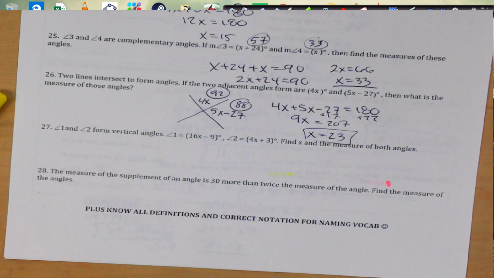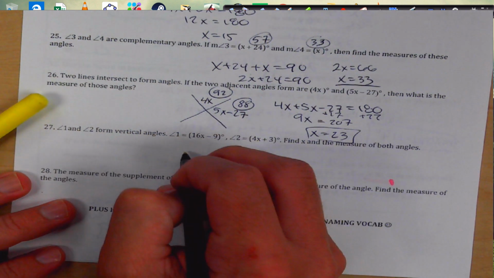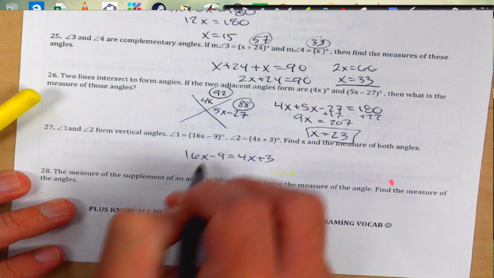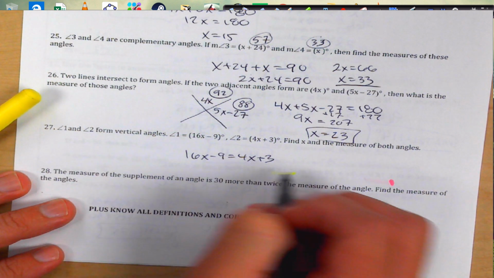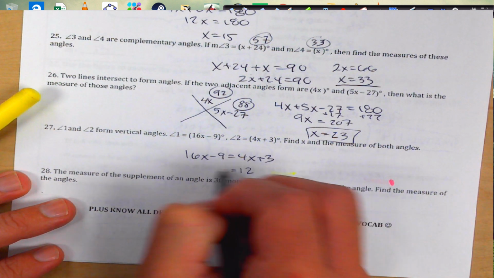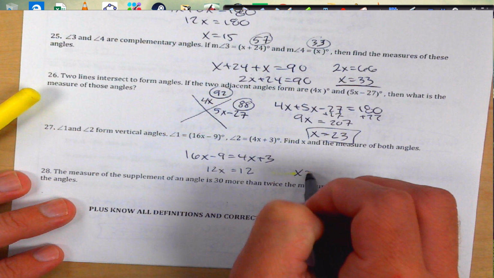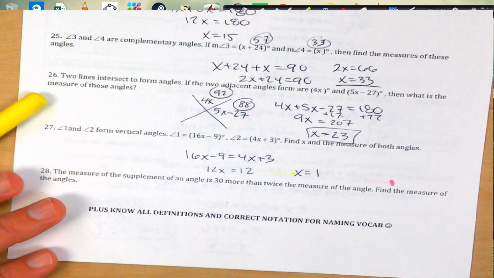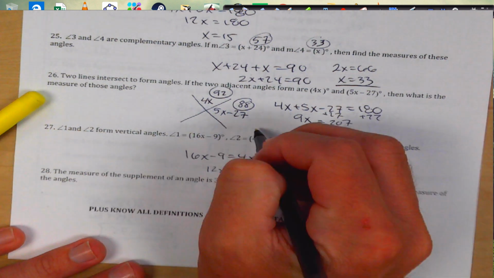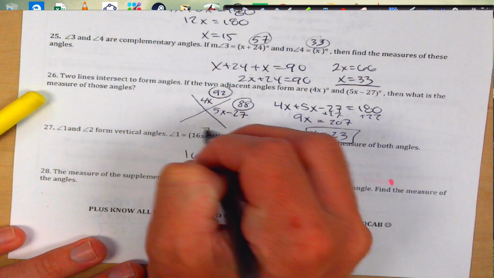Vertical angles, find the measure of both. So vertical angles are actually equal to each other, so we can actually just set these equal to one another. We're going to subtract the 4x and add the 9 at the same time, so adding a 9 over here is going to give me 12. Subtracting the 4x is going to give me 12x, so x equals 1. So this is kind of very interesting that you would have such a small number, but that's okay. Plug 1 in, we're going to get 7 degrees, and then you're going to have the same thing, 7 degrees, because they're congruent.